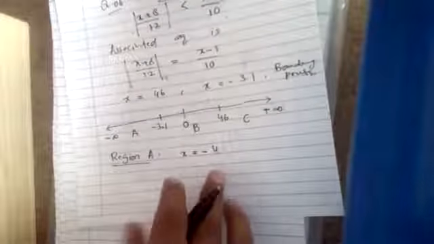Look, one of the points in this region is minus 4, so you can check x is equal to minus 4, and you will simply put it in your inequality and call it inequality number 1. When you put x is equal to minus 4, you will get |minus 4 plus 8| divided by 12 less than (minus 4 minus 1) divided by 10.